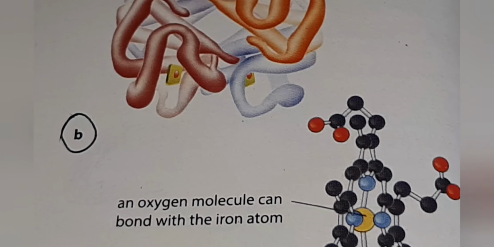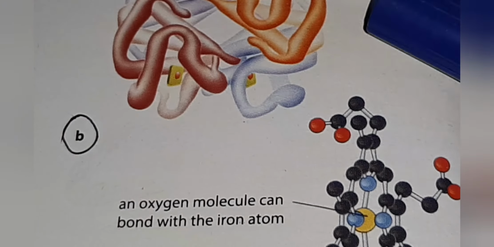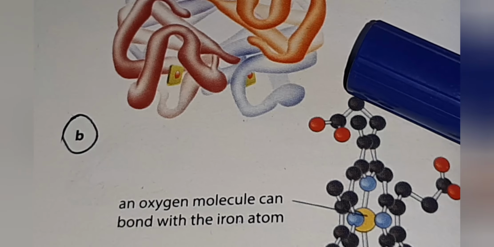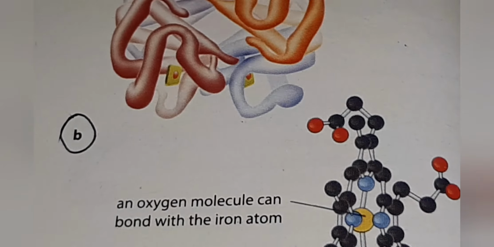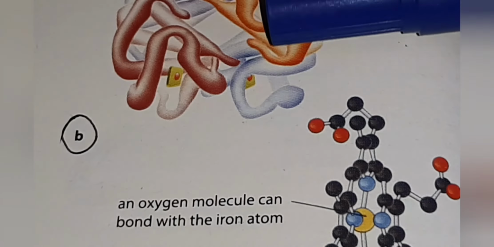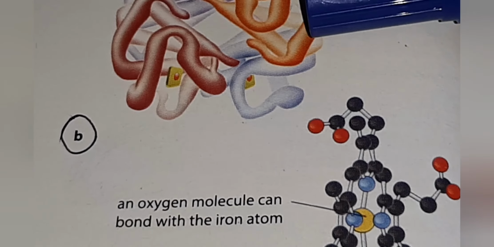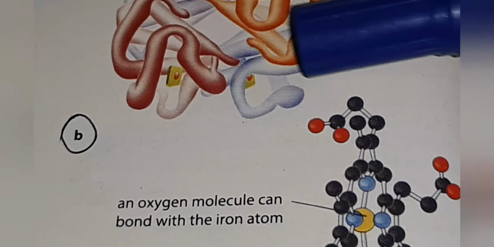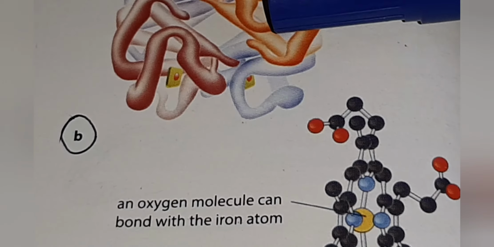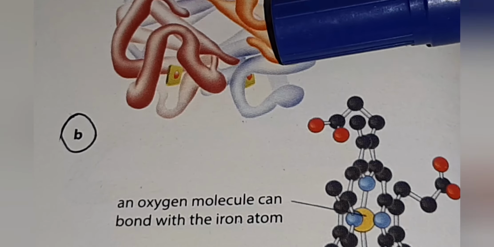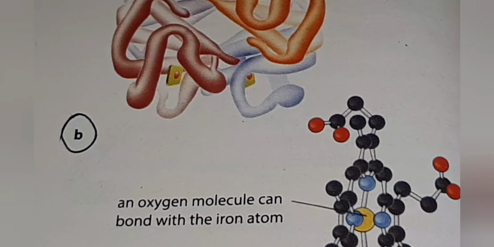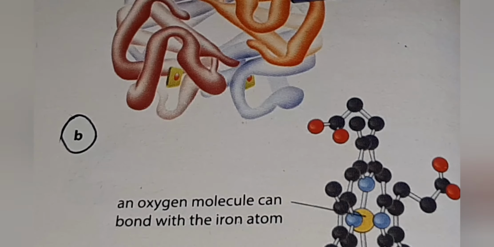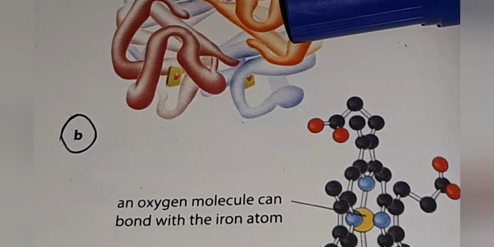So this is hemoglobin, guys. Hemoglobin is an oxygen-carrying pigment found in red blood cells, and it is a globular protein. If you see the diagram here, each hemoglobin molecule contains 4 polypeptide chains. How many polypeptide chains here? 4 polypeptide chains. The 2 alpha chains are shown in purple and blue, and the 2 beta chains are brown and orange, and each polypeptide chain contains a heme group.